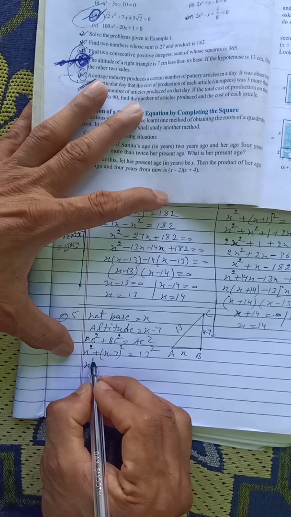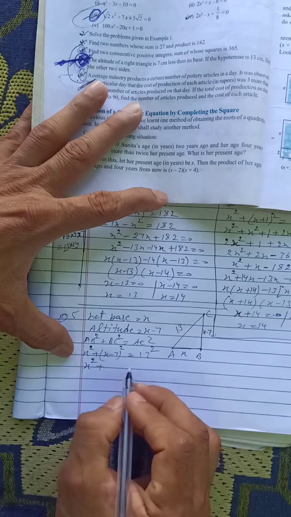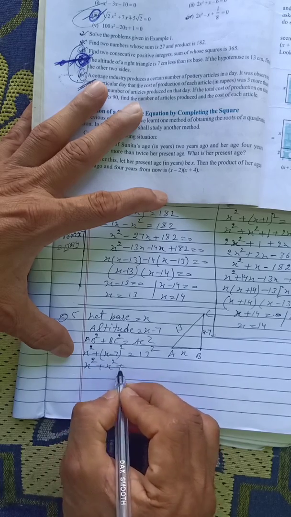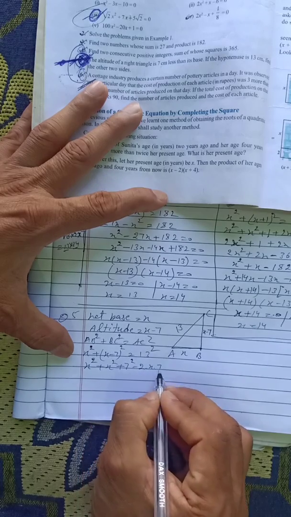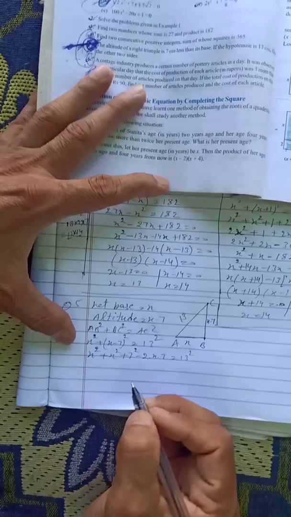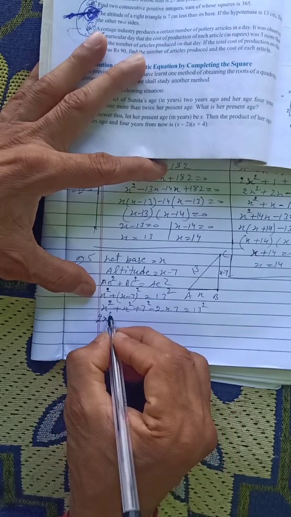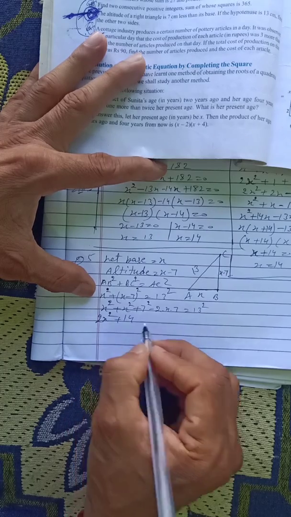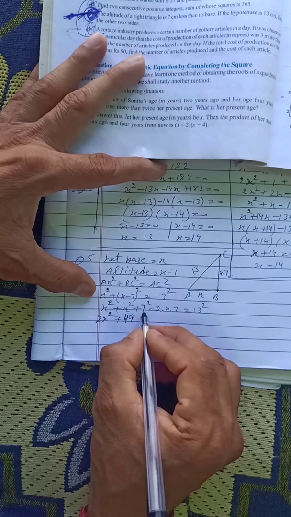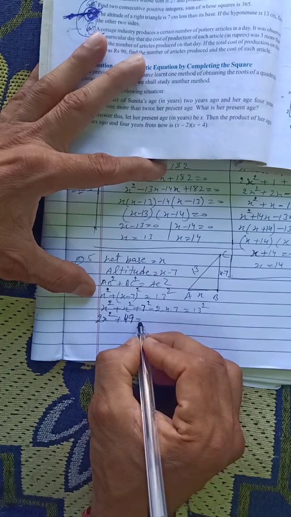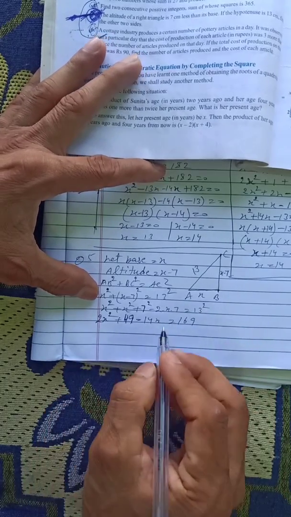x square plus, (a minus b) whole square means a square plus b square minus 2ab. So x square plus 7 square minus 2 into x into 7 equals 13 square. x square plus x square is 2x square, minus 14x plus 49 equals 169, since 13 square is 169.